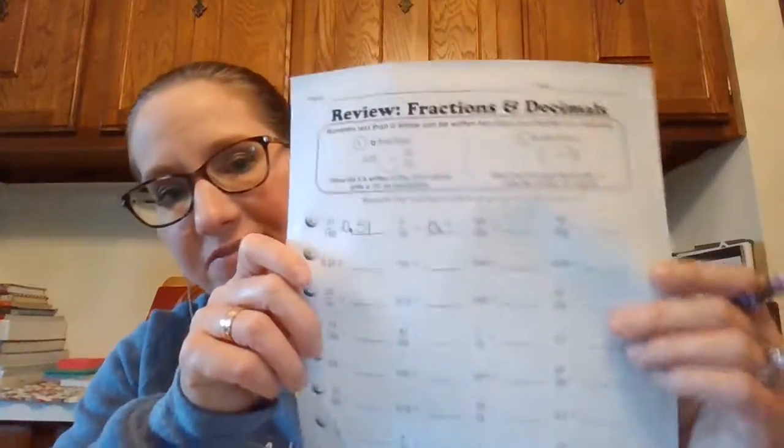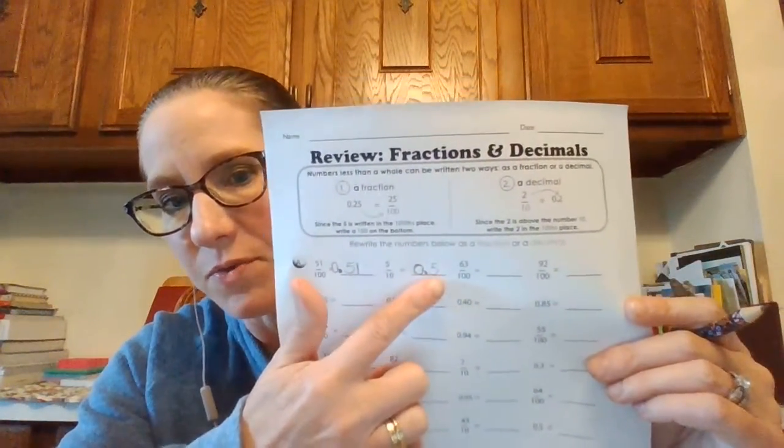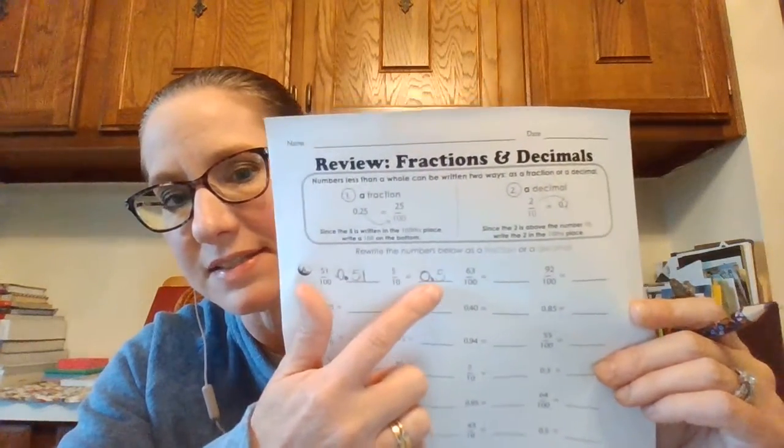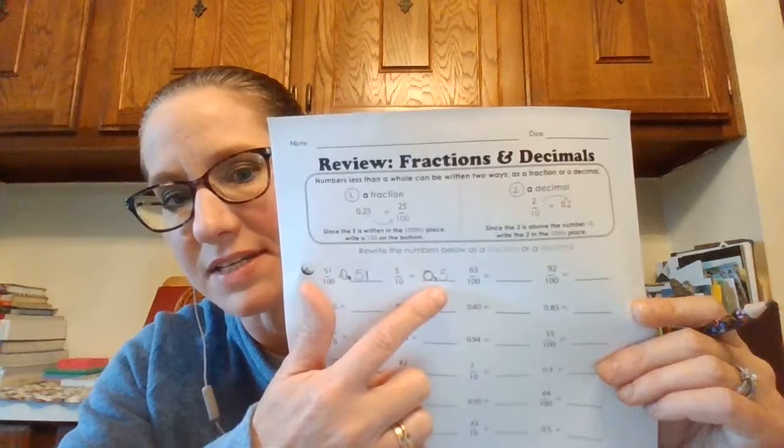So the next one, I'm just going to have 0.5 because I only have one number on top. I only have one number after the decimal. So 5/10 is the same as 0.5 in a decimal.